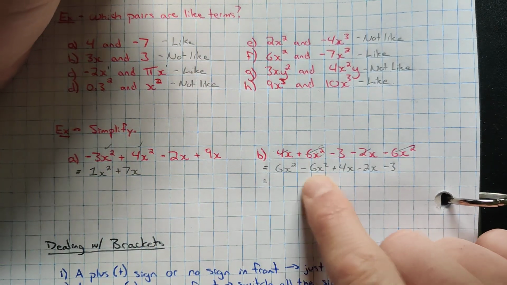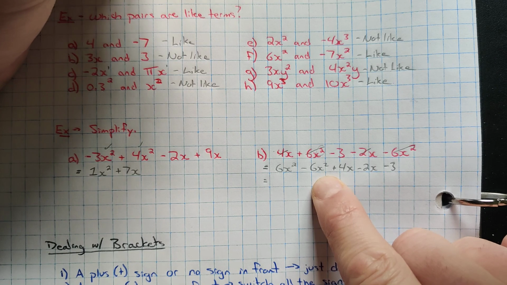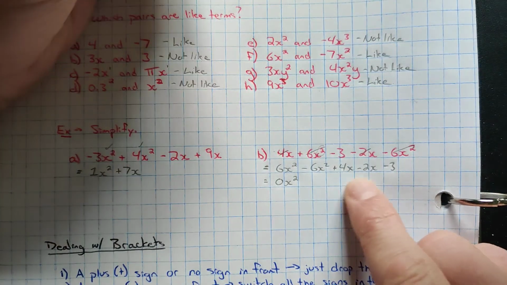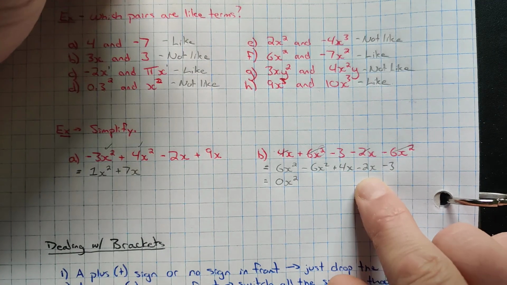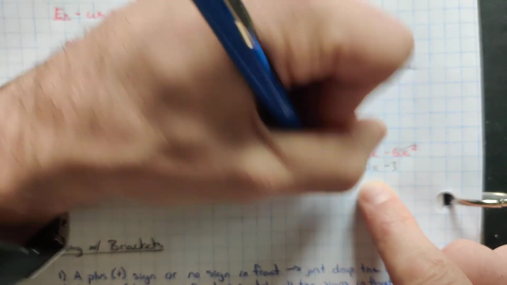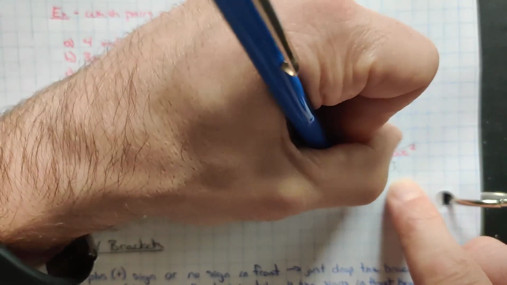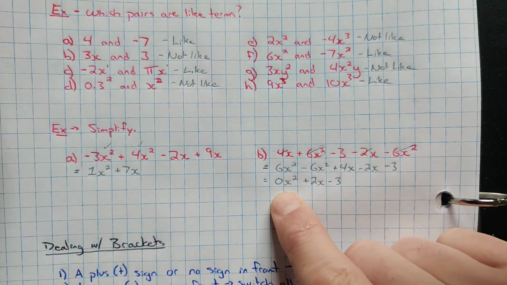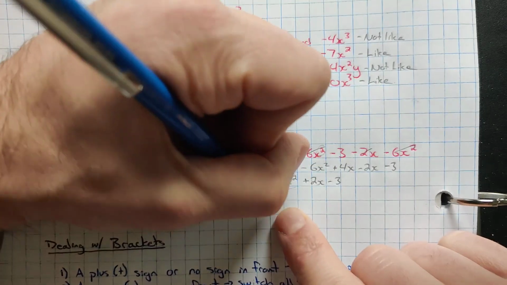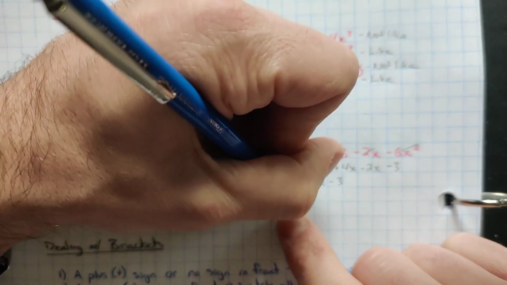6x squared minus 6x, that will get us a 0x squared. So we could write that down. And then 4 and minus 2 is going to give us plus 2x. And then a minus 3. We don't need to write the plus or the 0x squared here. This is not required. My answer should just look like this.